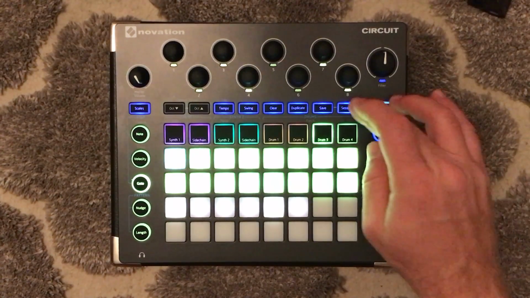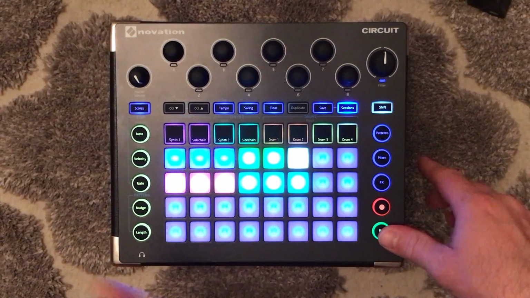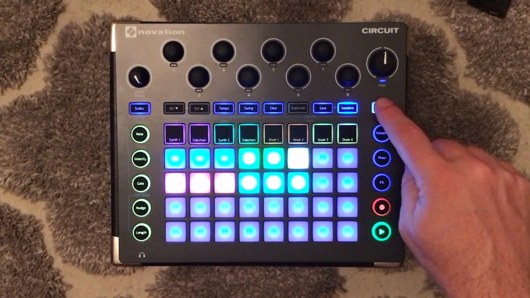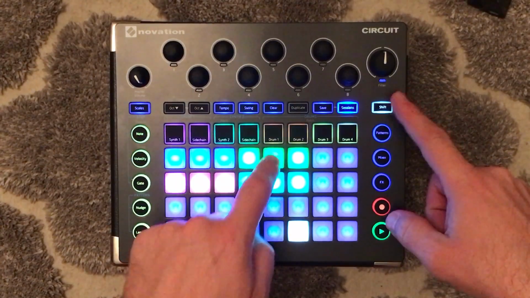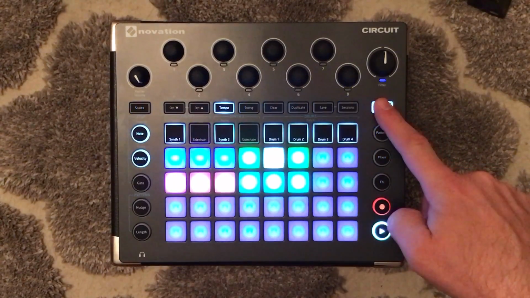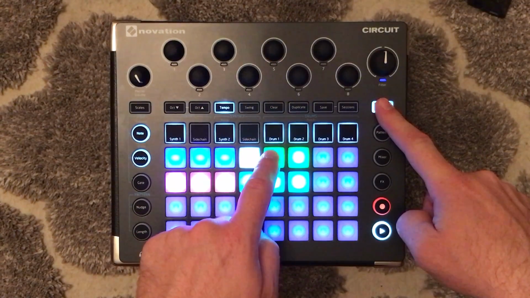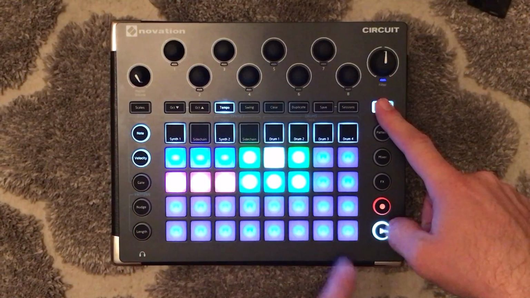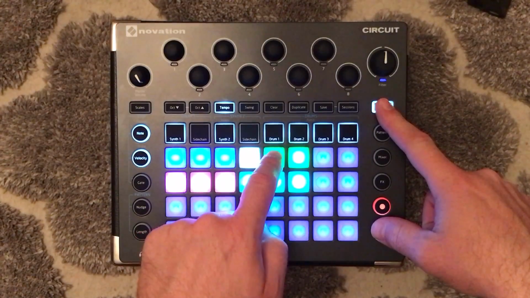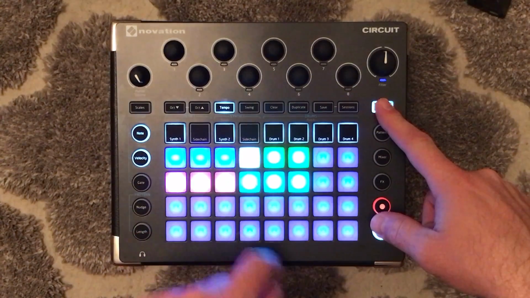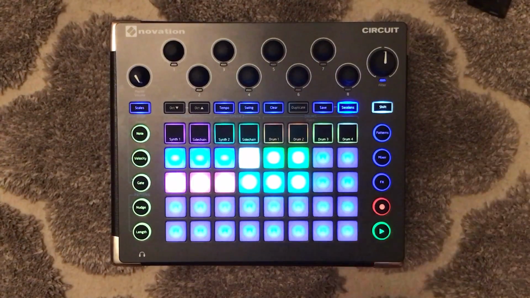Now where I've really enjoyed this is in the sessions, and you start playing through, you can actually immediately go between these different partials by holding shift and selecting the pad. So that's a nice fun little way.